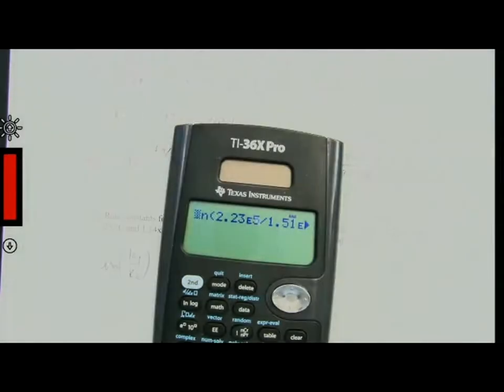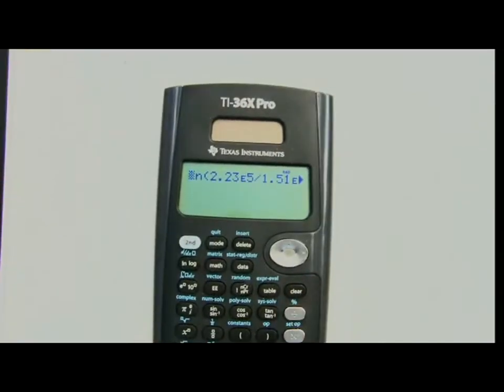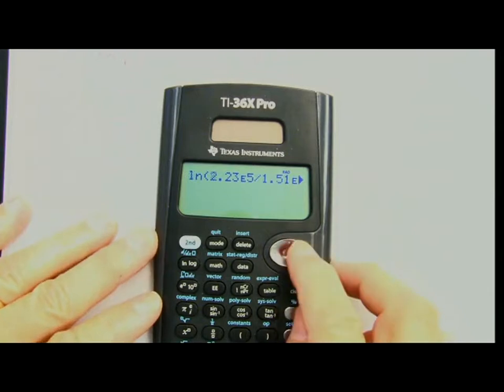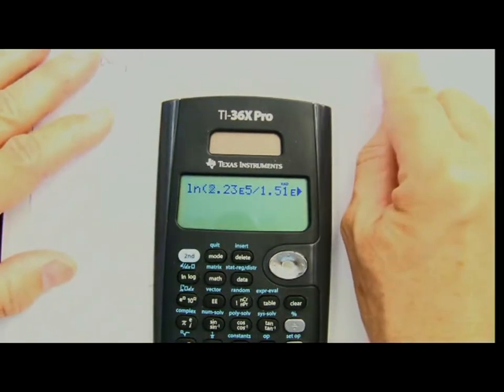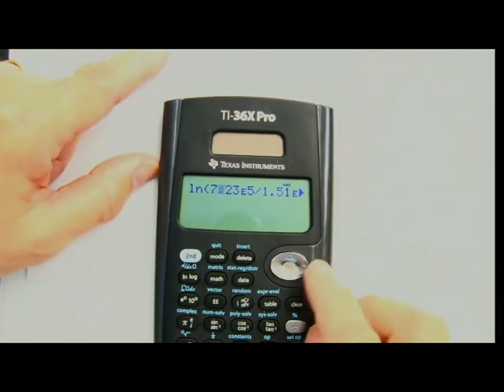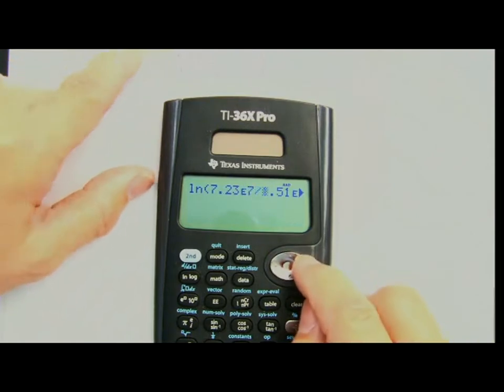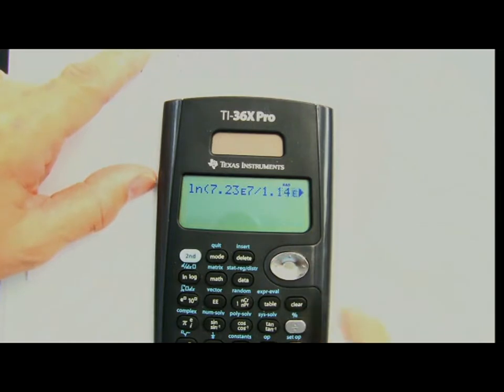All right, so now you've got the problem in front of you, so you can see. So there's my old problem that I did. So I can now change this to 7 point. Let's see. I think we wanted. Well, I guess it doesn't matter. We can just say 7.23 times 10 to the 7th. And then the next one is 1.14 times 10 to the 9th.